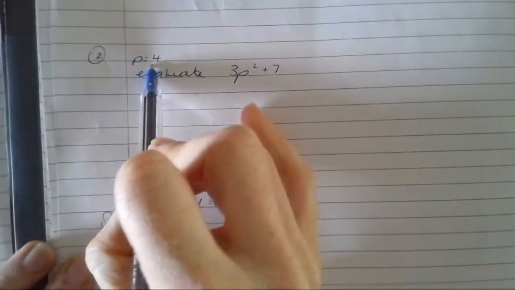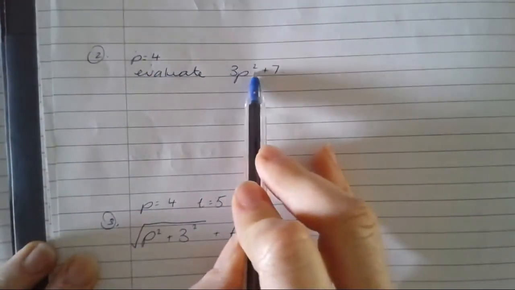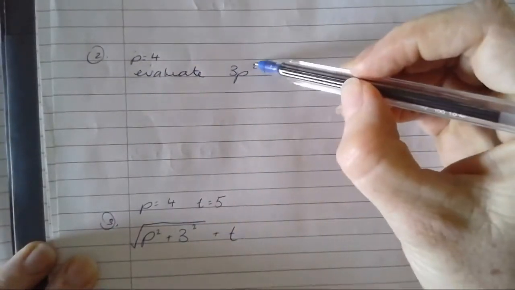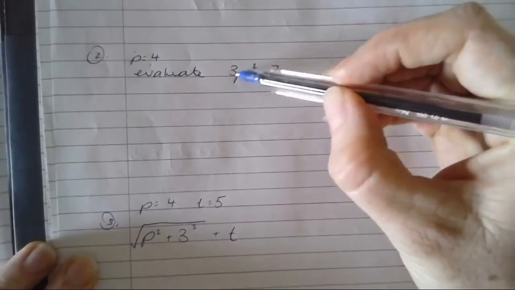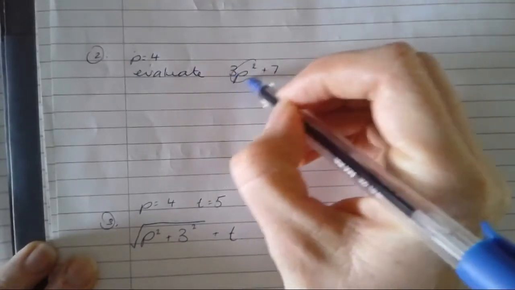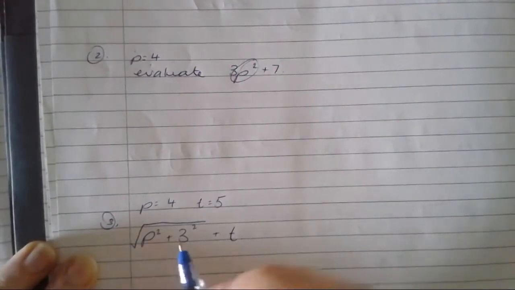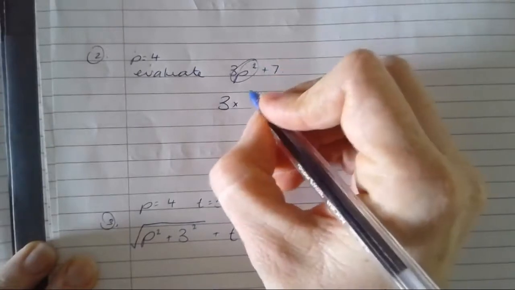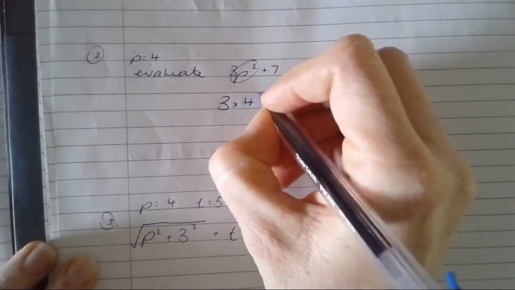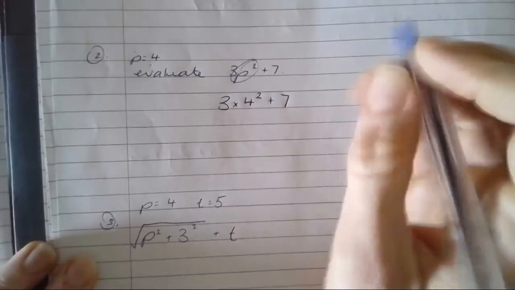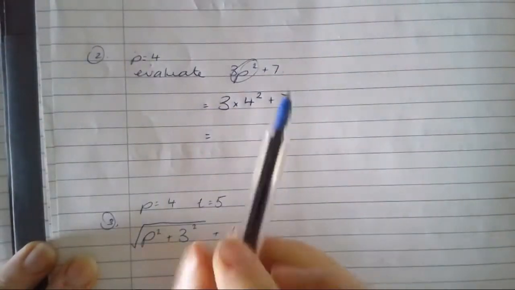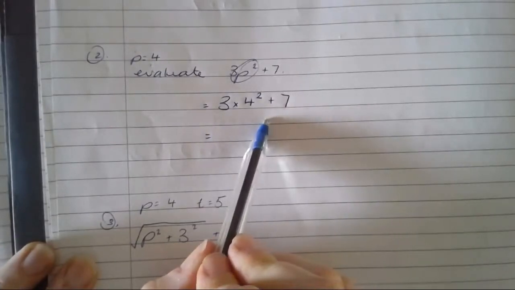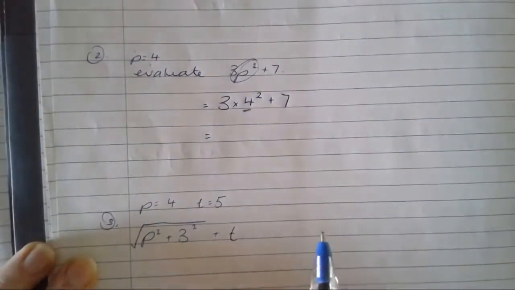Okay, let's do another example. If p equals 4, evaluate 3p squared plus 7. When you've got a pronumeral that has a squared just above it, it just means that part there is squared, not the 3 in this case. Again, first step is just to insert your values. So 3 times 4 squared plus 7. In our order of operations we do brackets first. There is none in this, so the next step is to do operations, and that's an example of an operation.